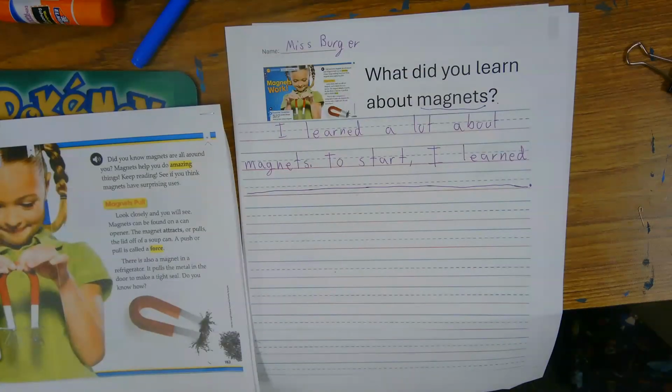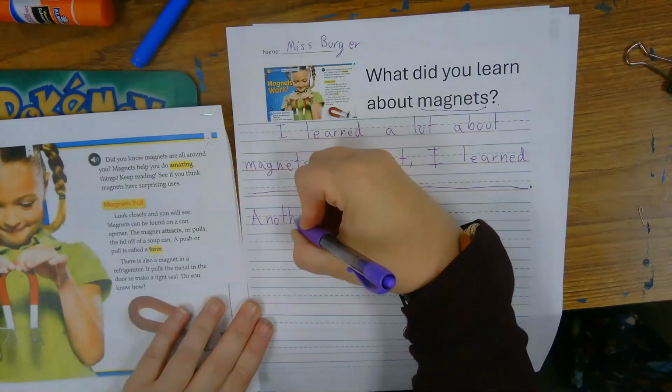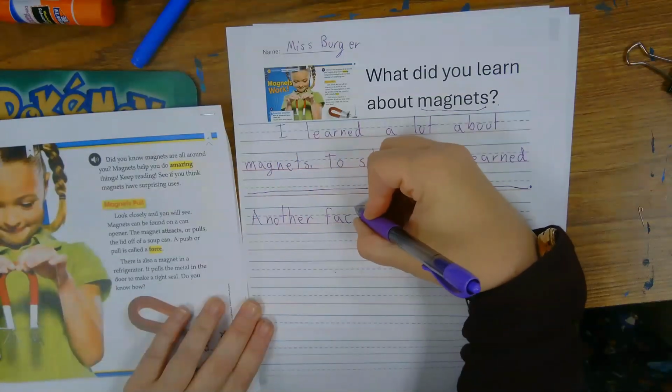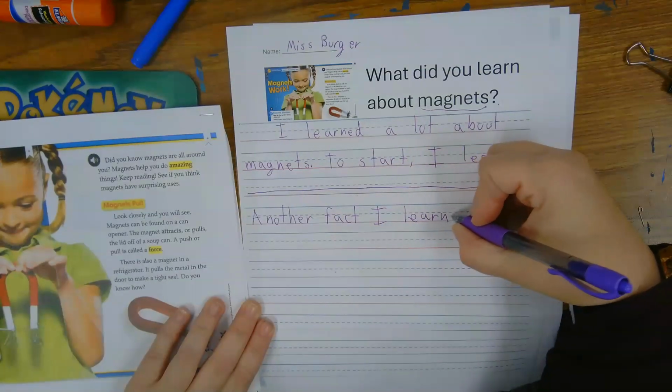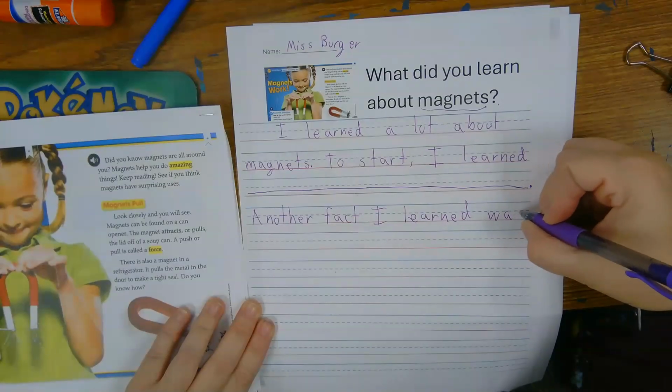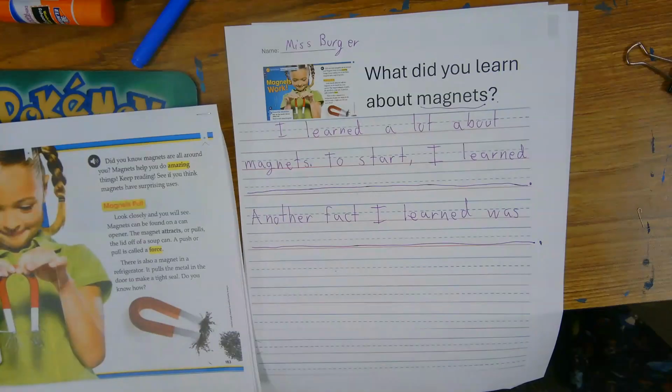Now let's see. We could also say another fact I learned, because I want to know what you learned about magnets, was, and then you can write another fact you learned about magnets. And again, if you have to look back at the text, you're more than welcome to. So then you can do a third fact.